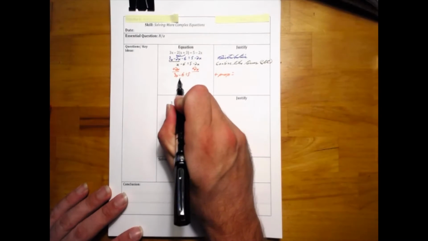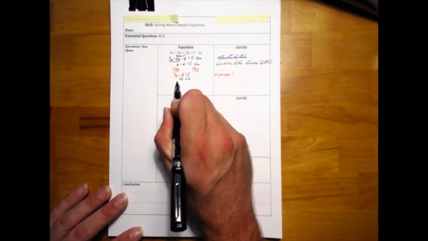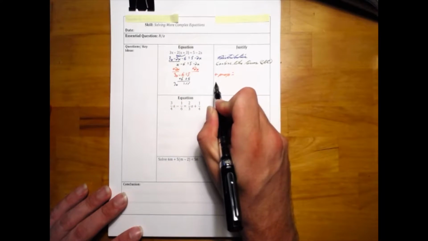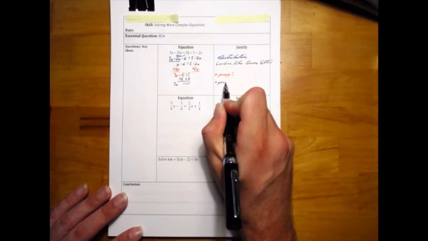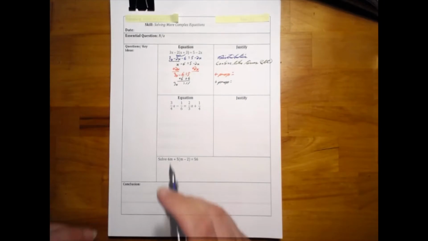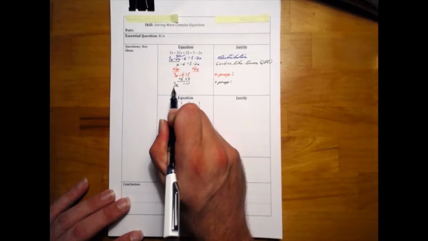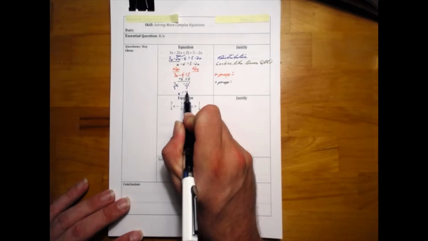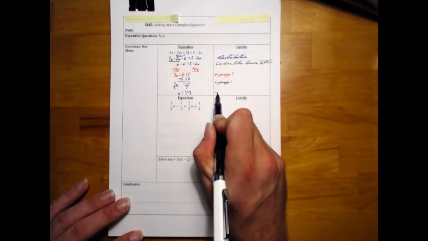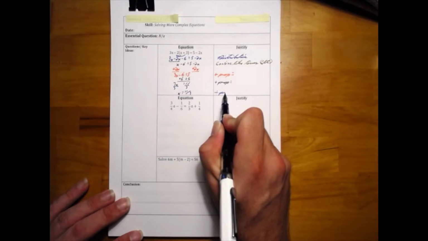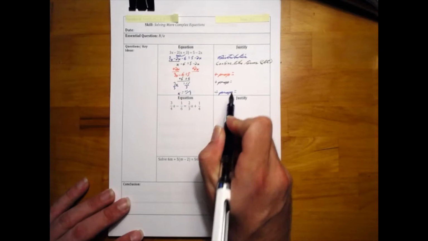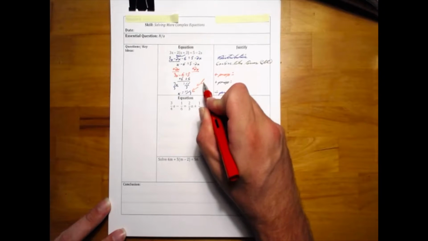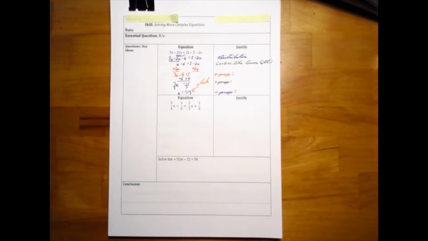Now we need to move that negative 6 away from the 3x, and we'll do that by adding 6 to both sides, which is the addition property of equality, giving us 3x equals 11. Now to get rid of that 3, we divide both sides by 3. This is going to provide x is 11 over 3. It's important that we always go back and check our answers, and just for the purpose of keeping the video shorter, we're not doing it in this video for this problem.